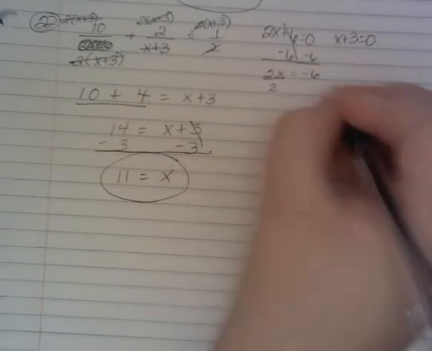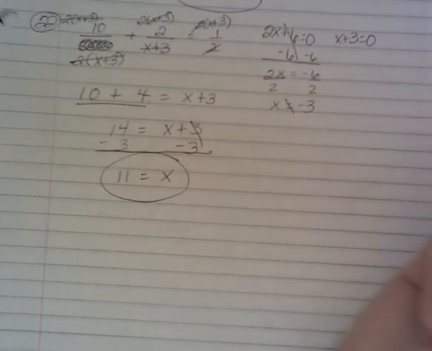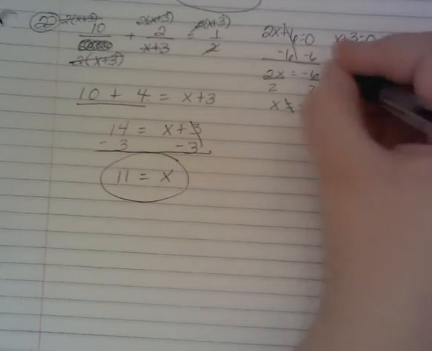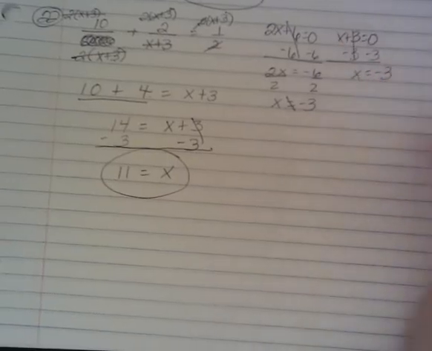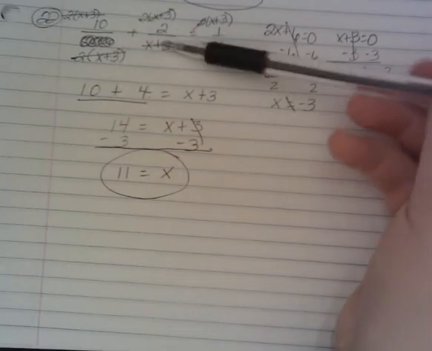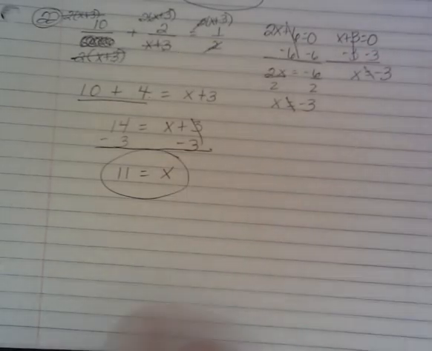Divide both sides by 2 to get x equals negative 3. So negative 3 is an excluded value. And then if we subtract 3 from both of these sides, we also get a negative 3. So we know negative 3 is a solution we cannot have because that's what would give us a 0 in those denominators. We got 11, so we know our answer is okay.